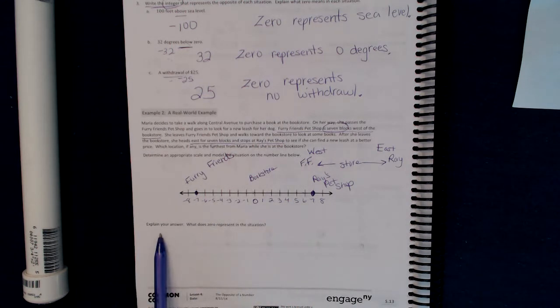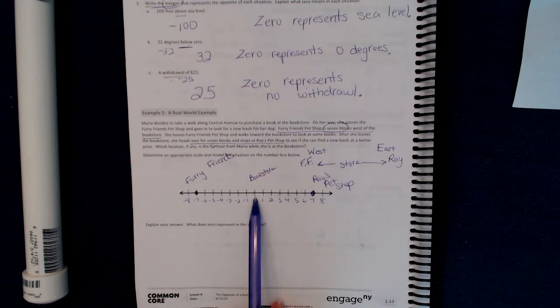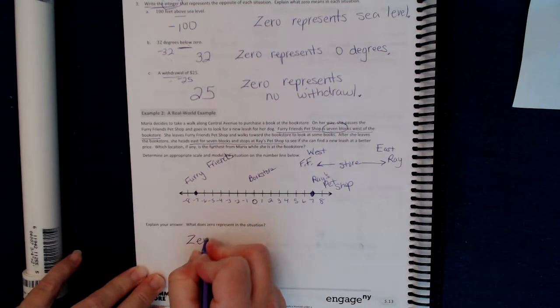Down here it says explain your answer. What does 0 represent in this situation? Well, for me, 0 represented where the bookstore is located. So I'm going to write that.